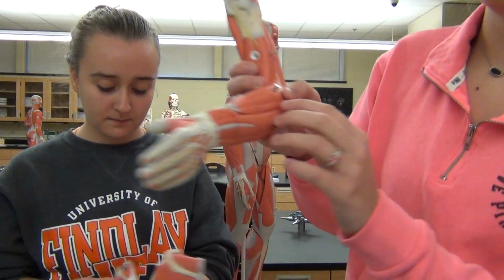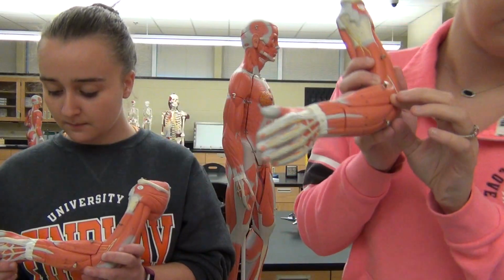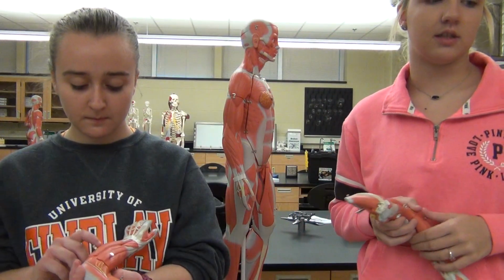Next one is the extensor carpi radialis brevis, which is 22. So you can see under 21. Its origin is the lateral epicondyle of the humerus, and the insertion is the base of the third metacarpal, and the action is it extends and abducts the hand.